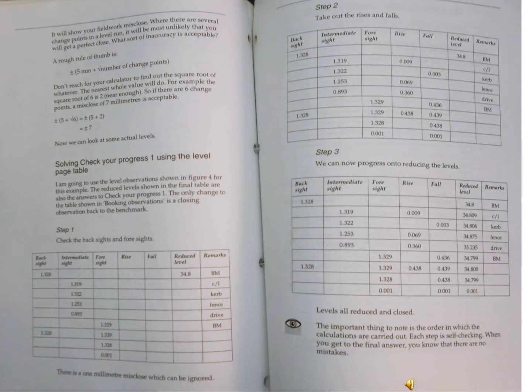After that, 1.322 and the 1.253 difference, so that will be 0.069, that will be a rise. And the 1.253 and the 0.893 difference, so that will be 0.360, that will be the rise. And then we also take a difference. So 0.893 and the 1.329, the difference. Intermediate side 0.893 and the fore side is 1.329. So that will be a negative answer, negative 0.463, that will be the fall.